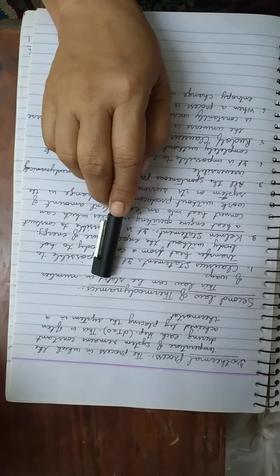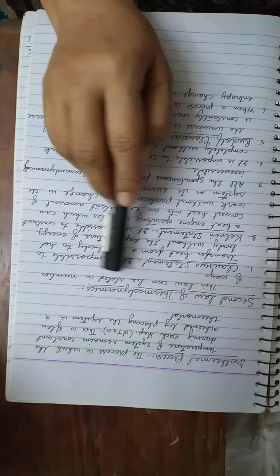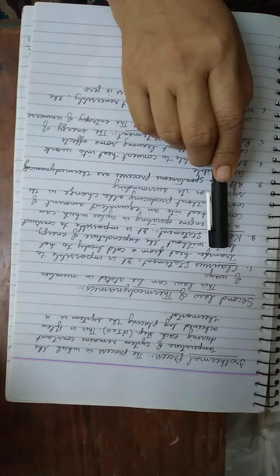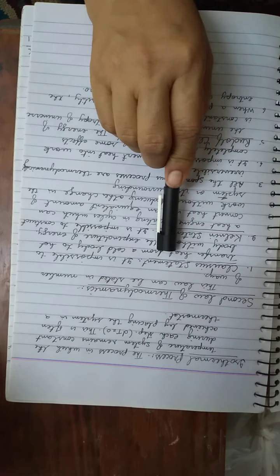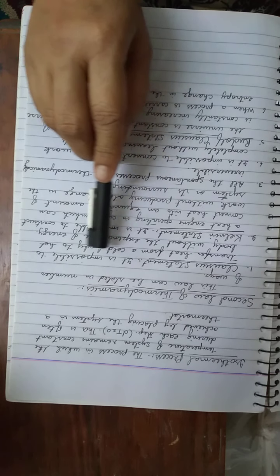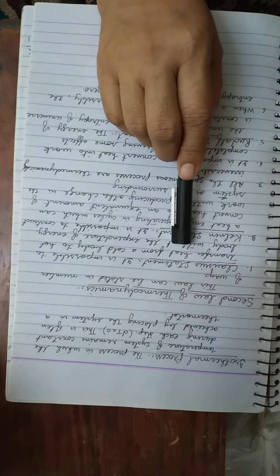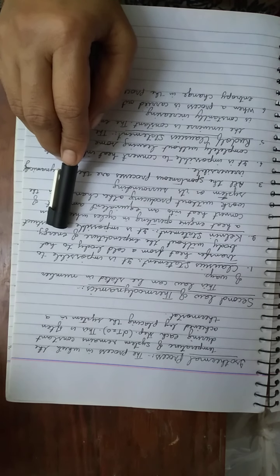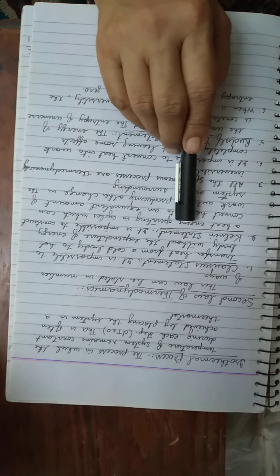Second law of thermodynamics. This law can be stated in a number of ways. First definition of second law of thermodynamics is the Clausius statement. It is impossible to transfer heat from a cold body to hot body without the expenditure of energy. Next, Kelvin statement.